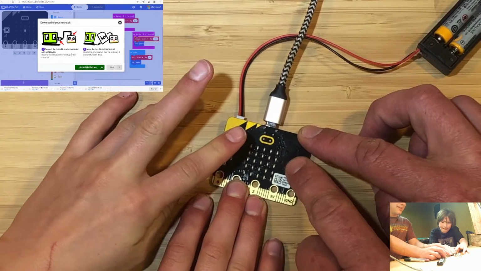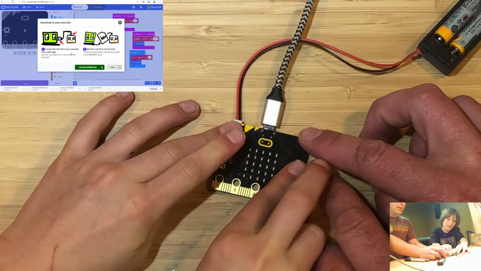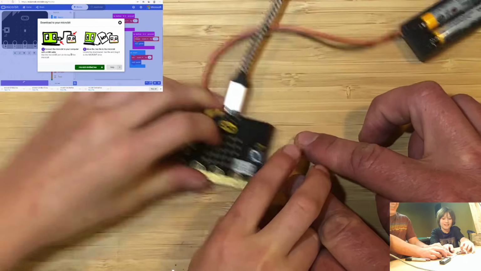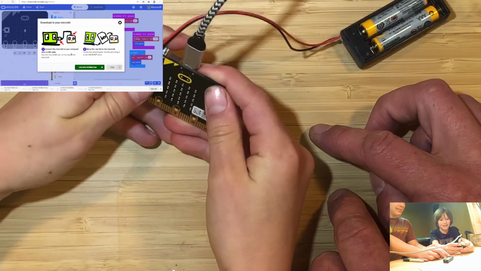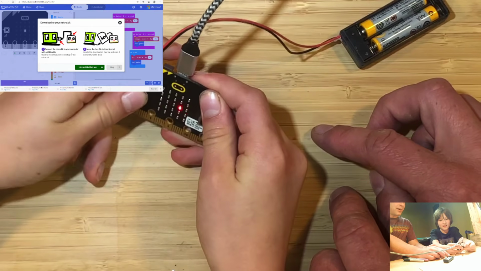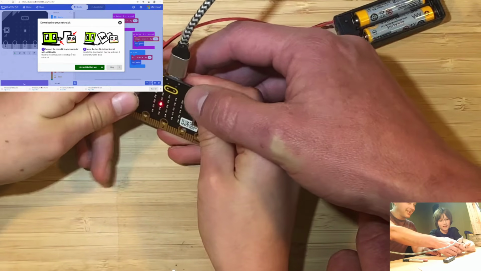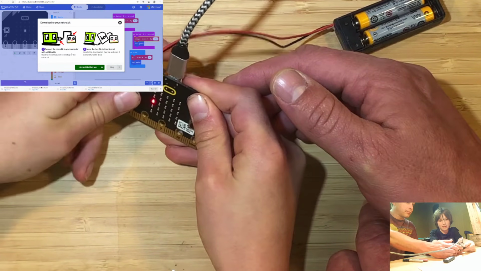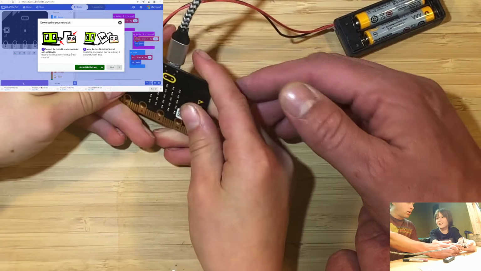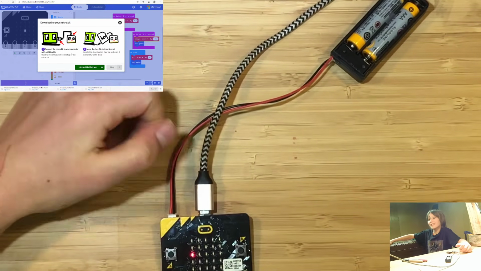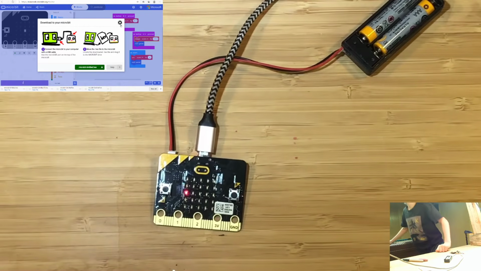What happened? Oh. B's gone. What? Come back, B. Oh, we have a bug in hardware. What? Oh, let's go back to our check. I think there's something going on here.